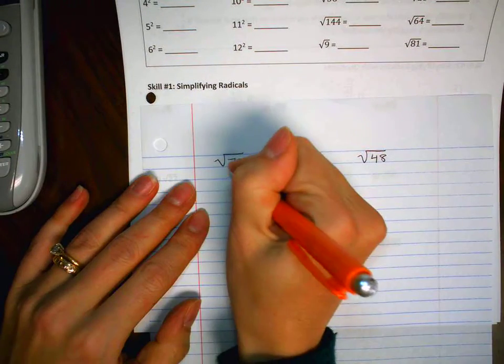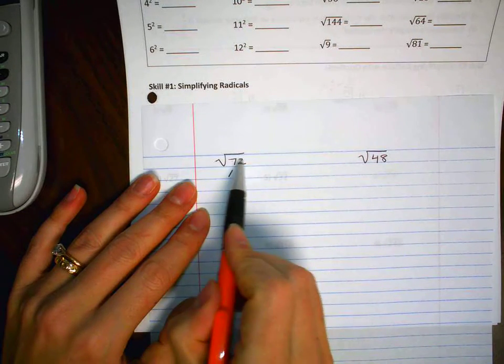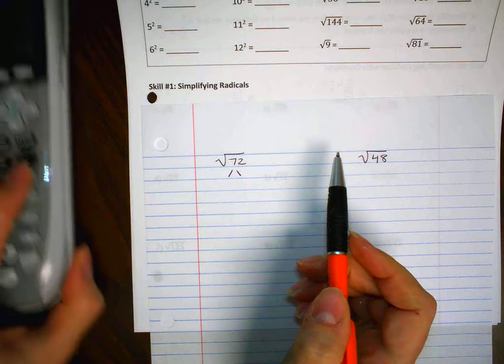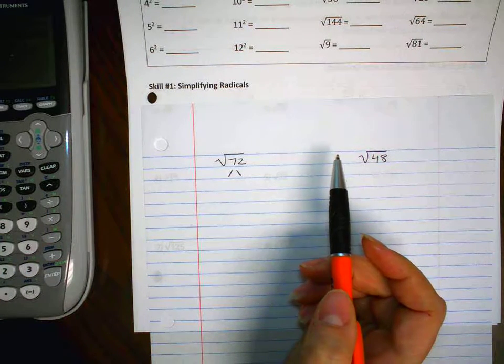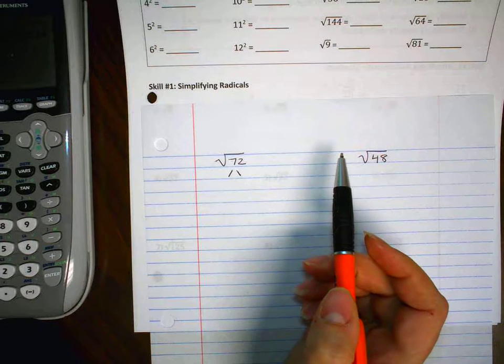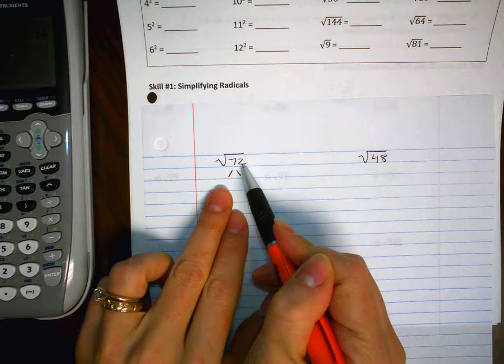So the way is to make a factor tree. A factor tree means I'm looking for multiples of 72. And I think the easiest way is to make a prime factor tree. Prime numbers are numbers that are only divisible by 1 and themselves, like 2 and 3 and 5, 7. So I always start my factor trees with 2.